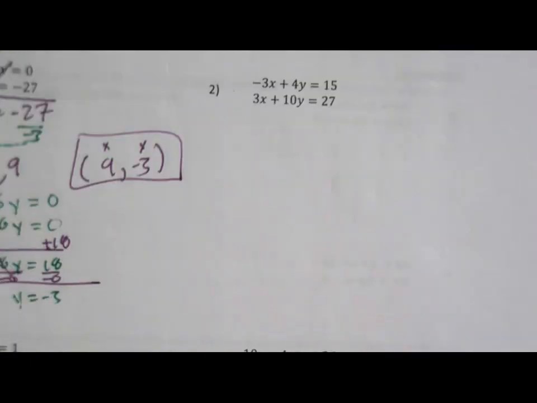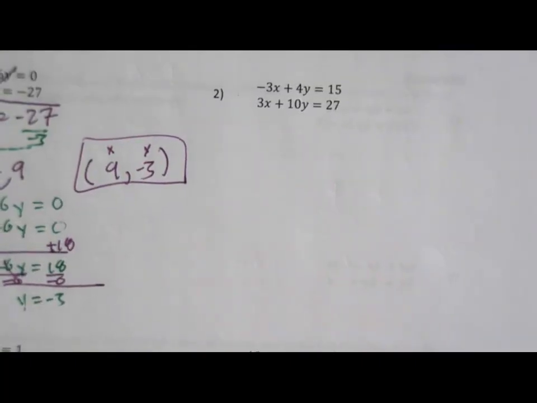All right, number 2. Let's add them. Let's add them going straight down.